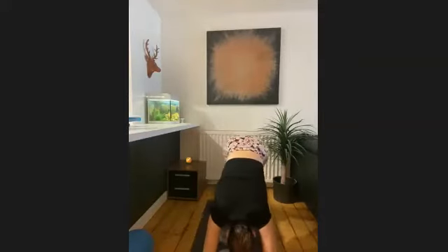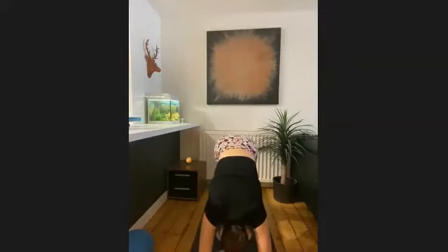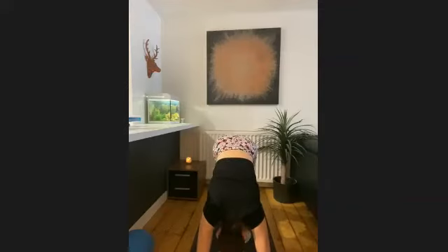Inhaling to come all the way back up. Releasing your hands at either side of that front foot and push back into downward facing dog. Connecting with your breath again.